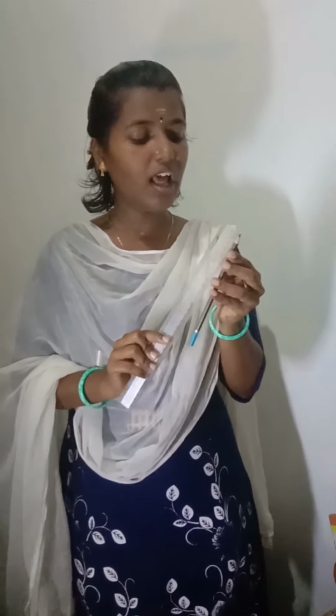Now place the scale at the tip of the pencil and measure the length. The length of the pencil is 17.5 centimeter. Here, centimeter is the unit. Now we found the length, 17.5 centimeter. Likewise, you can measure anything by length.